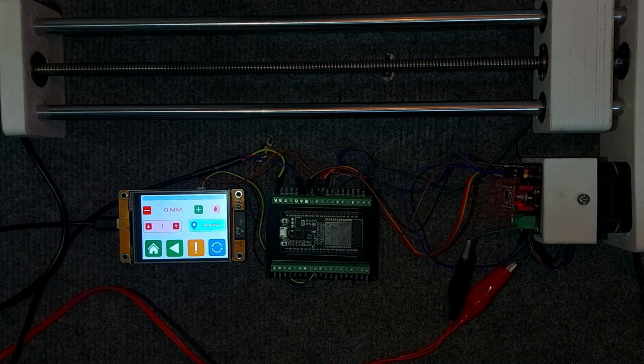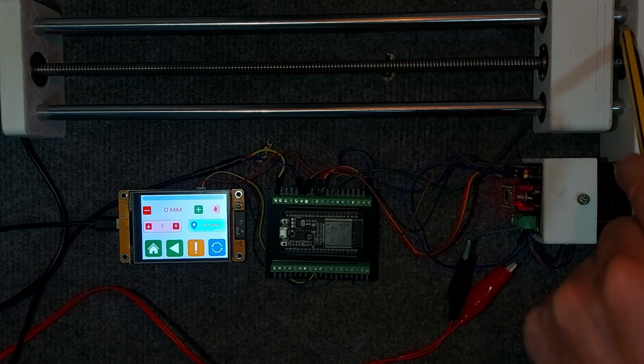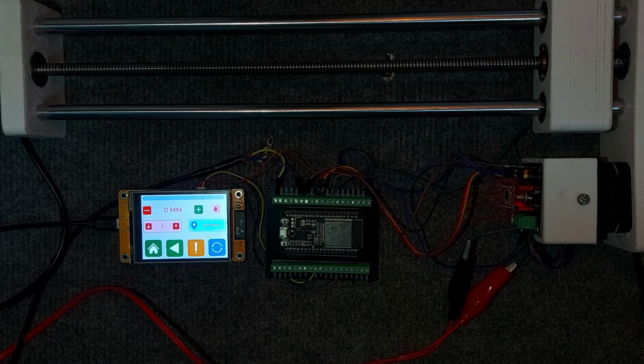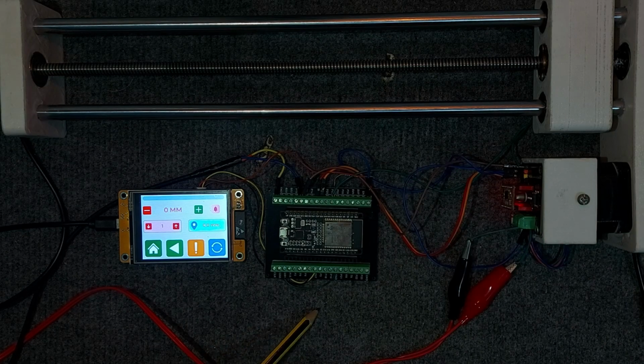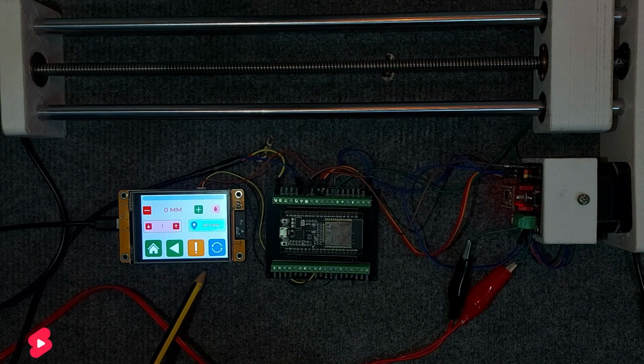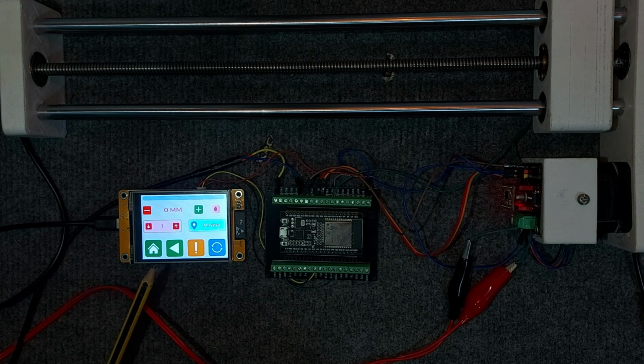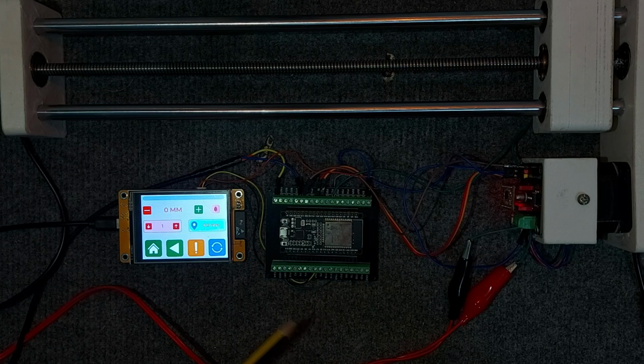The core of our system is a lead screw mechanism with a 2mm pitch, driven by a stepper motor. This setup ensures high precision in motion control. I use LVGL to create an interactive UI on the display with CYD board, allowing us to control movements easily. Next to it is an ESP32 board to control the stepper motor and send data to the screen via UART.